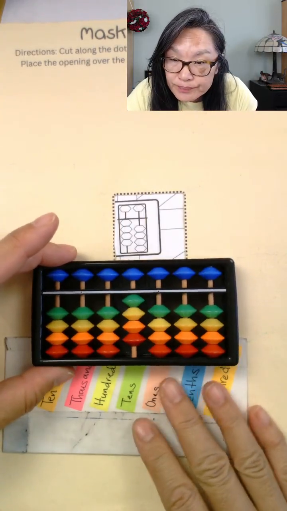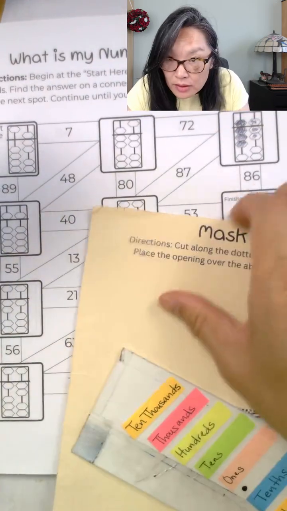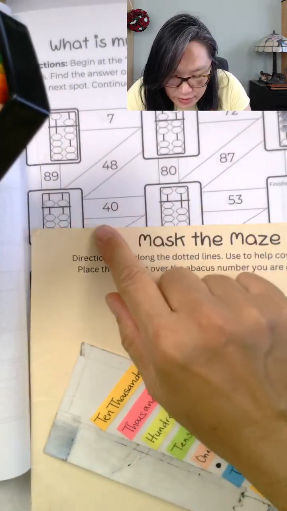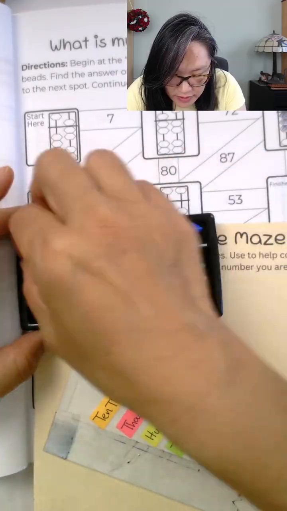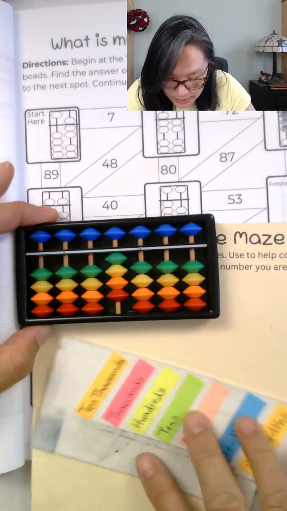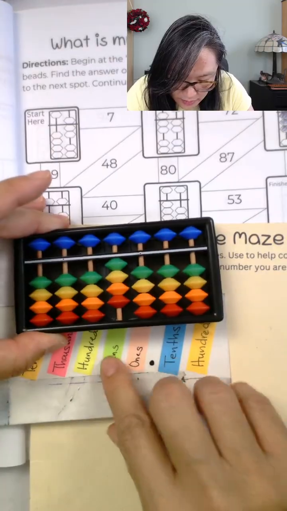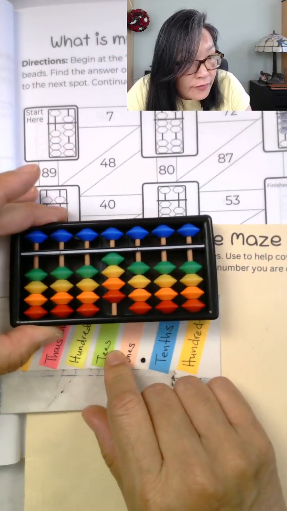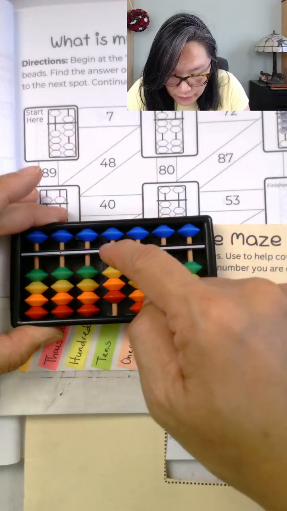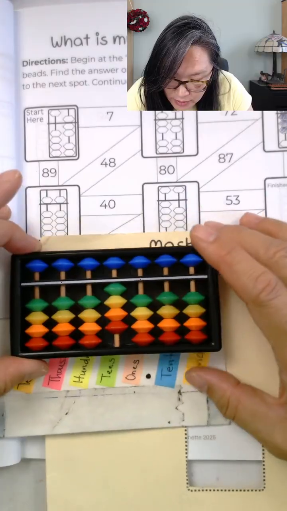Welcome. So this is 40. When I look at it, it takes me to here. If you notice, 40 is just a 4 and a 0, right? So that's what we have. We have a 4 and a 0. This is my tens, and this is my ones, and that's it. 4 and 0. So we have 1, 2, 3, 4, and then 0. That's what 40 looks like.